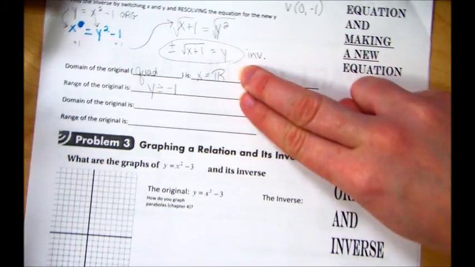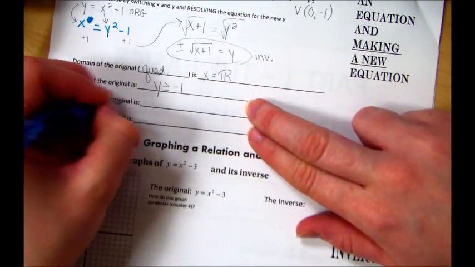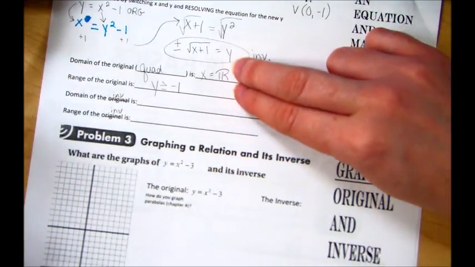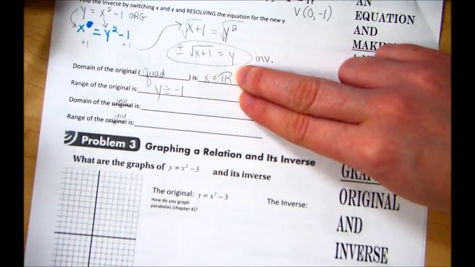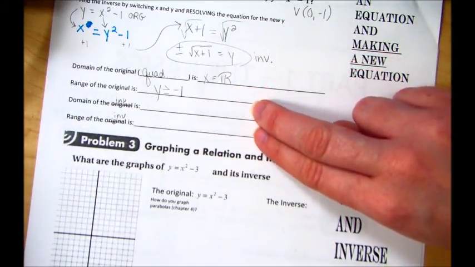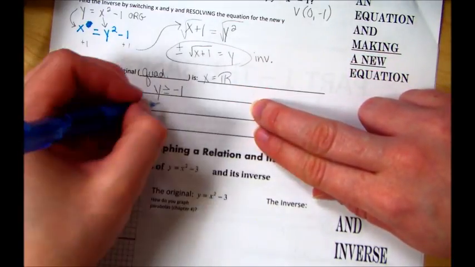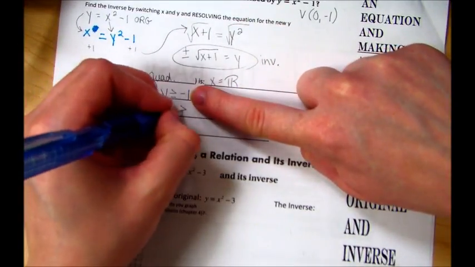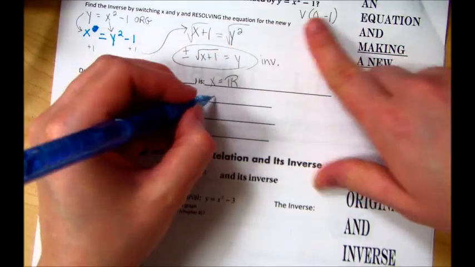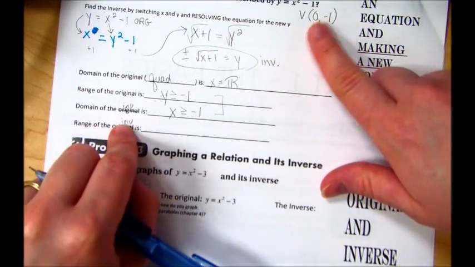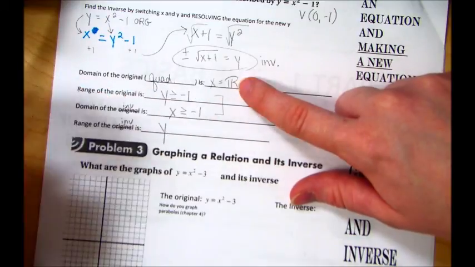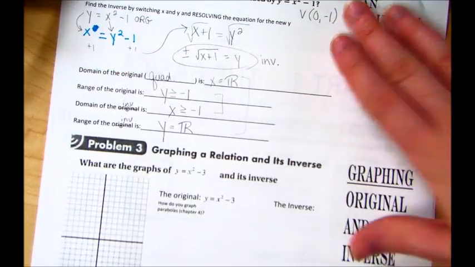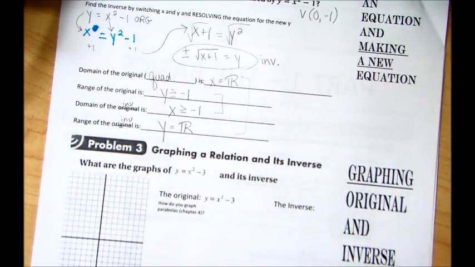Now, because you know these ones, you know this. I'll make sure this says inverse on yours. Because you know the domain and the range of the original, you just have to switch those for the domain and the range of the inverse. So the domain is x, but it's not all real numbers anymore. It takes on this quality of being greater than or equal to -1. These always have to match. The range of the inverse is y, but it takes on this quality, all real numbers. So you should see that the domain matches the range and the range matches the domain.